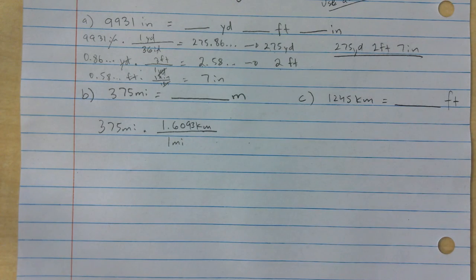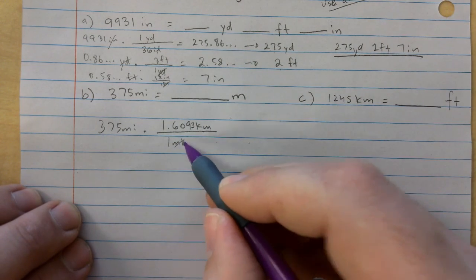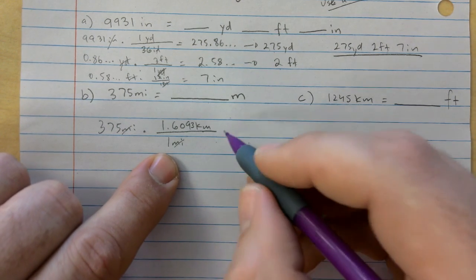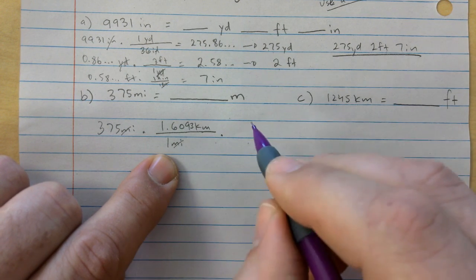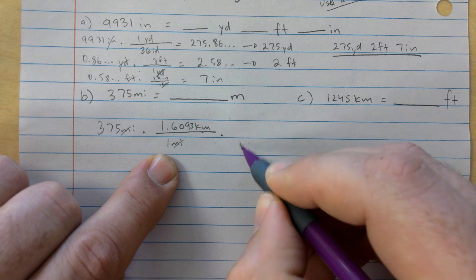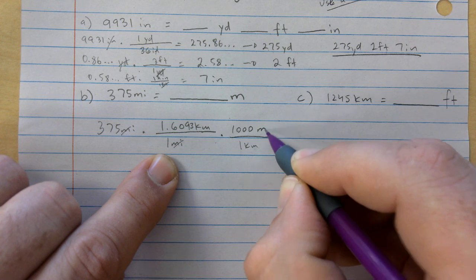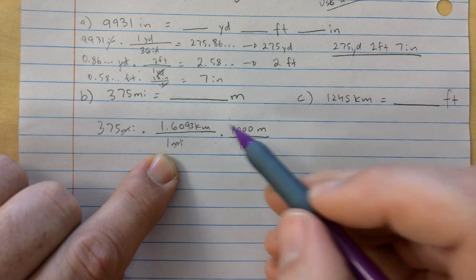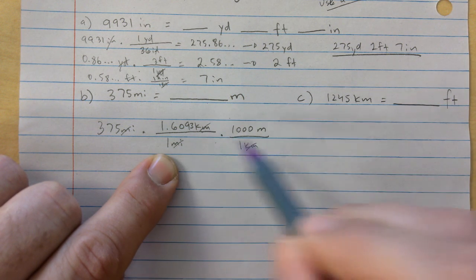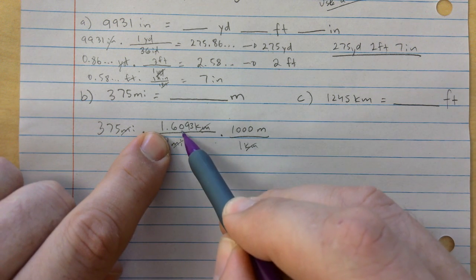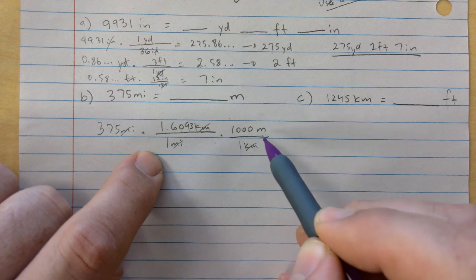So that gets rid of the miles. And then I'm just going to shift this. You can shift your decimal, or you can know that 1 kilometer has 1,000 meters. If you just remember that, that will also help you. So you can actually just do this all in one shot. So it's this times this times this, and you're only left with meters.